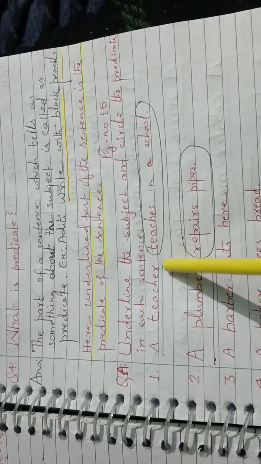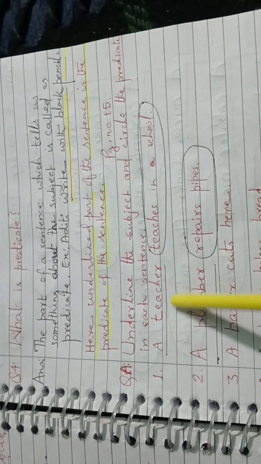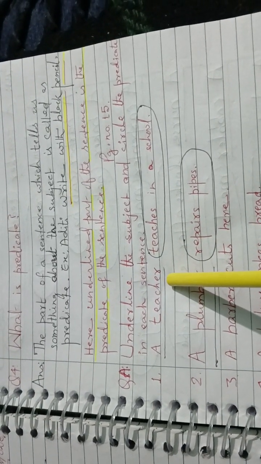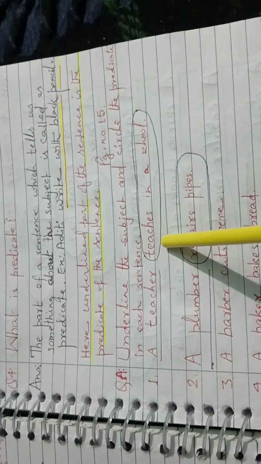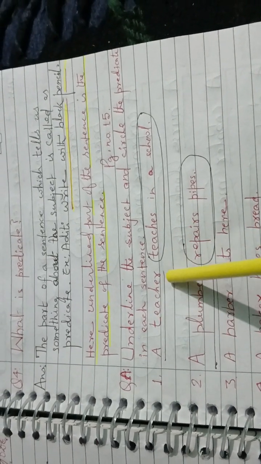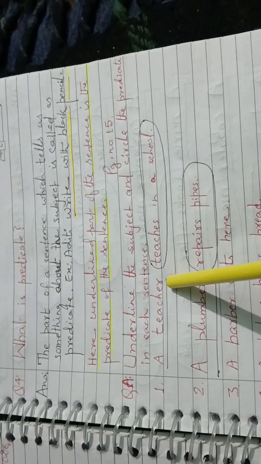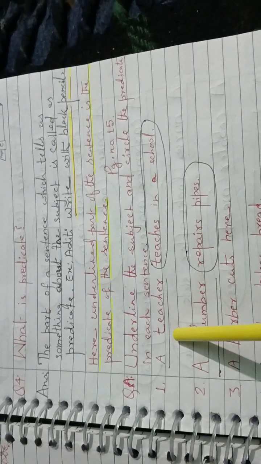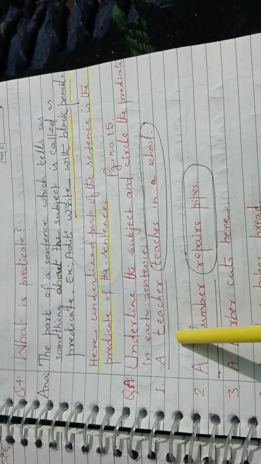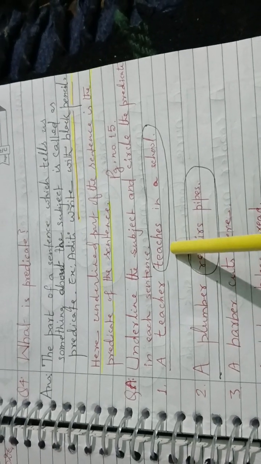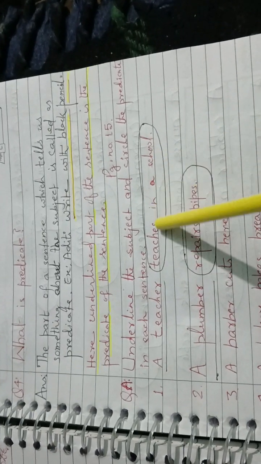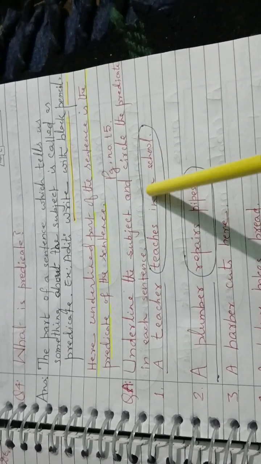A teacher is a subject because it is the topic of a sentence or is the doer. So it is a subject and the rest of the part is predicate because this part has been told about a teacher. That means about the subject or about the doer. So this is the predicate. So it has been encircled as per your given instruction.